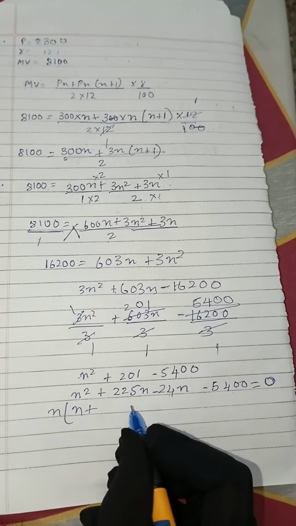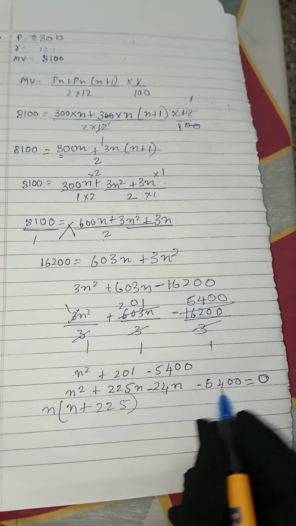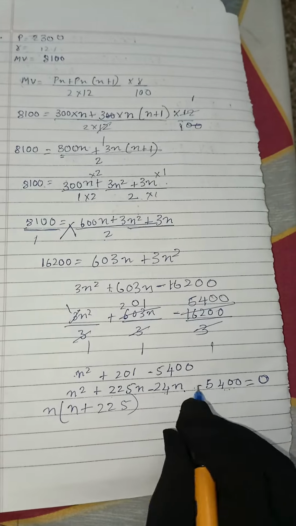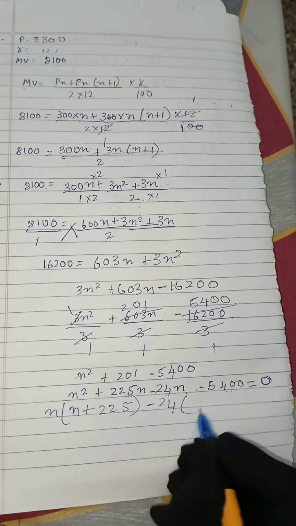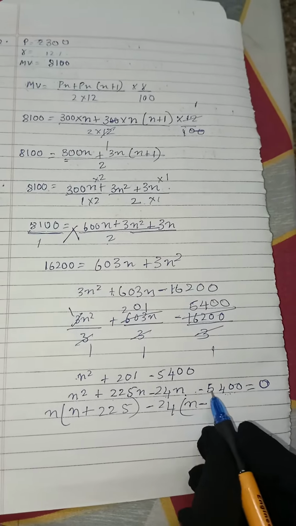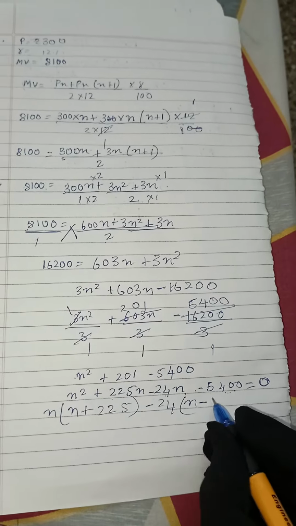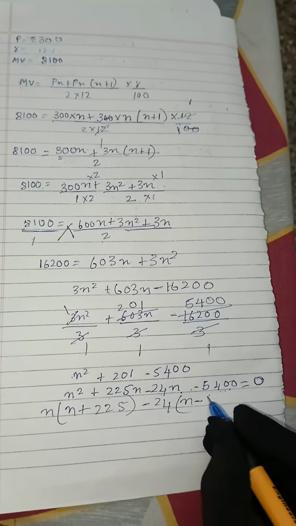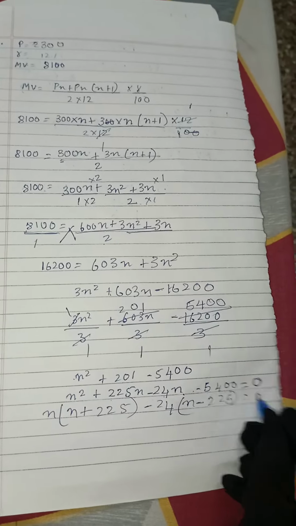Plus if we remove this n here, it will become plus 225. Now, which number is common in these two? 24 is common. We'll take minus 24. If we take out the 24, n will be left. And here, 24 into 225 gives you 5400. So we got the equation here.